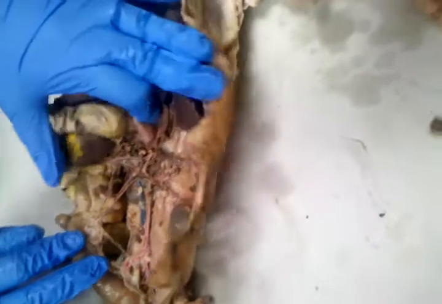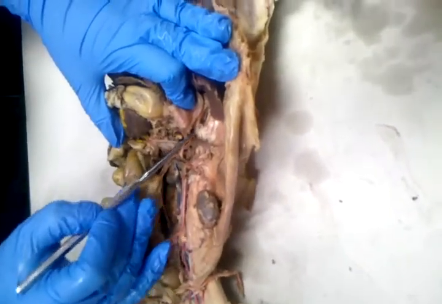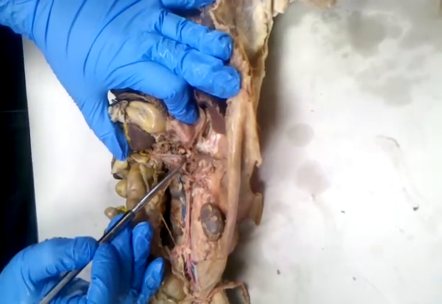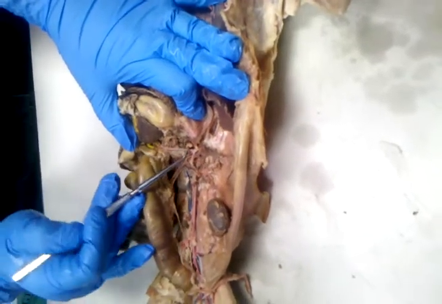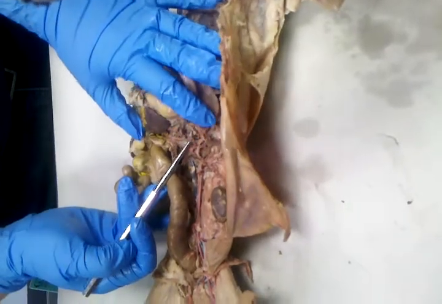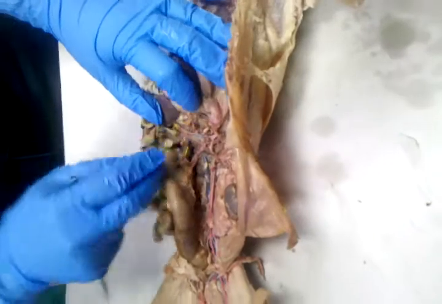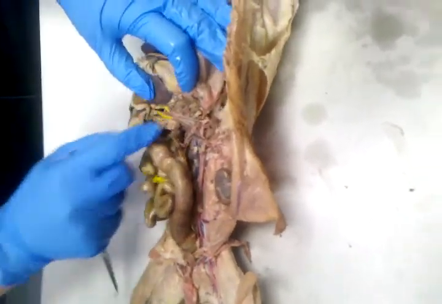Arteries below the diaphragm. When the aorta passes through the diaphragm, through the aortic hiatus, it turns into the descending abdominal aorta. The first branch coming off the descending abdominal aorta is going to be the celiac artery. The celiac artery branches in 3 places.